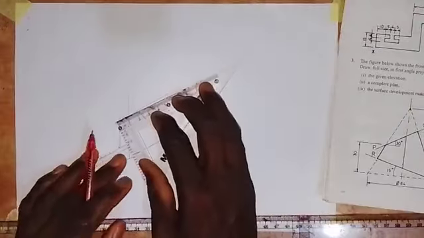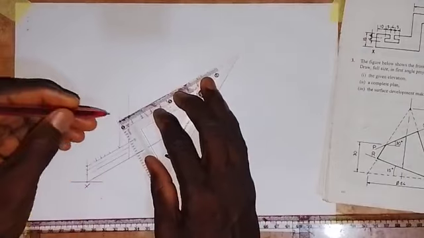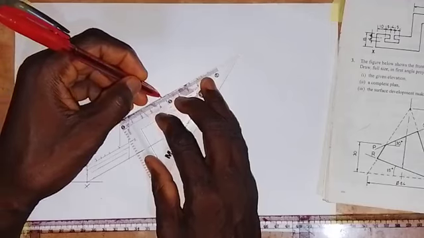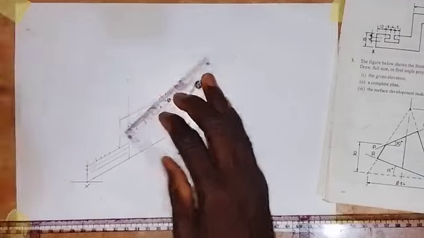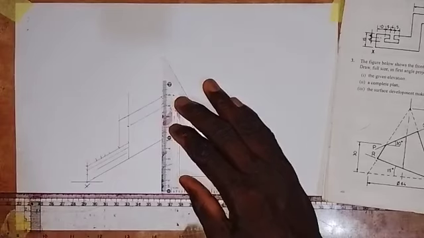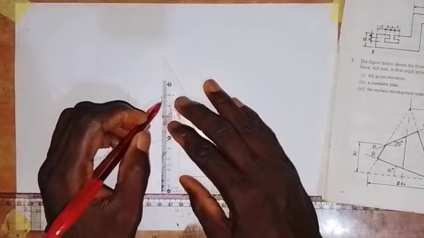So from this point I'm going to take a measurement of 45 millimeters. So this is 45 millimeters here. I'm going to draw a vertical line from this point to touch this line. So this is all right.